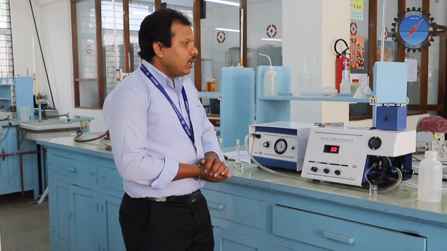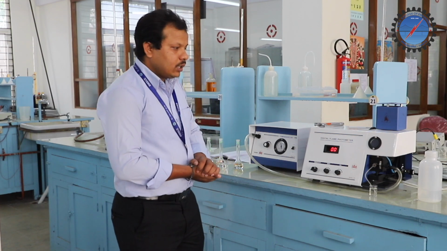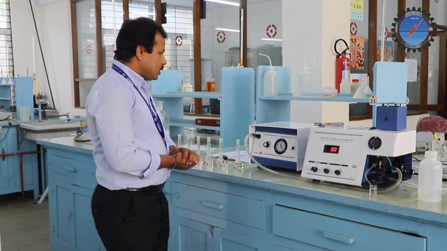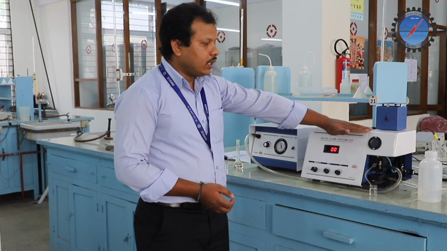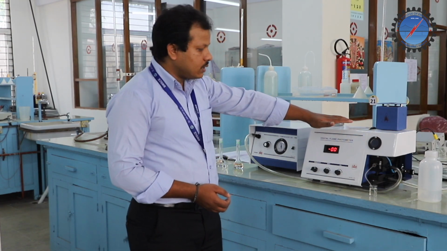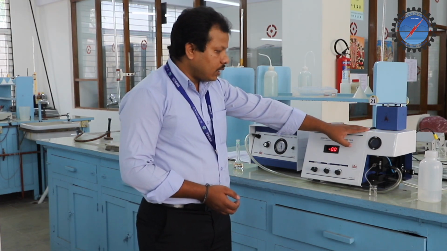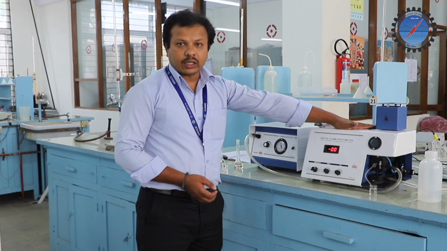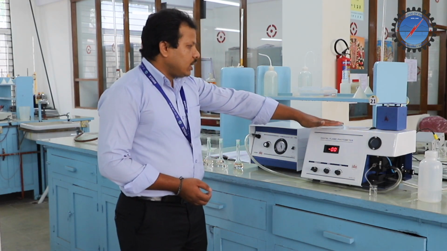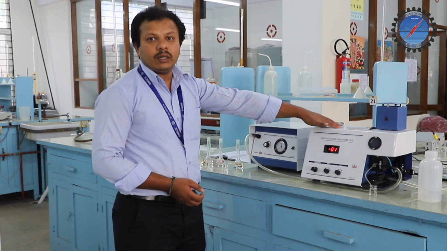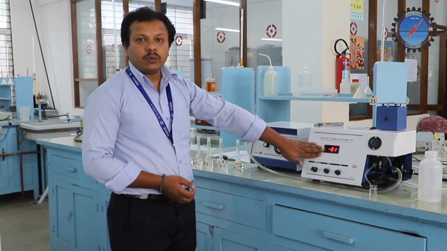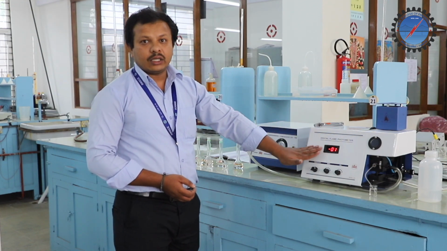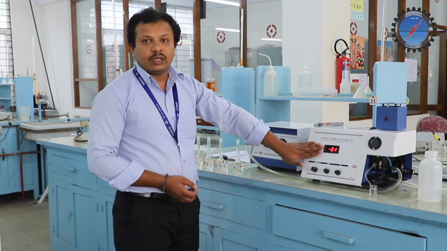Now let us see the instrumentation part. What are the different parts of this flame photometer? It consists of different units, like the burner, nebulizer, and after that a monochromator or filter. Then it has the detector, which is very important, and the display unit. The intensity of the emitted light is converted into current, which is displayed on the display meter in this flame photometer.